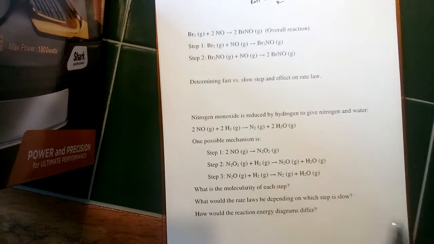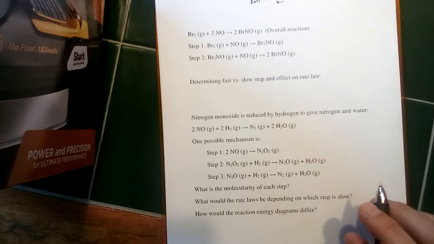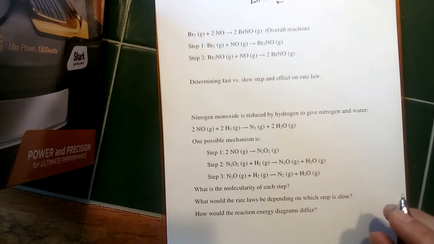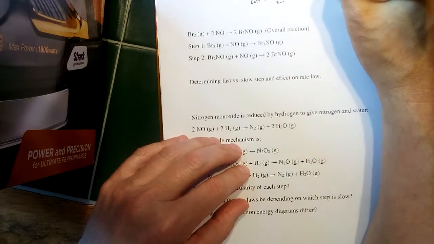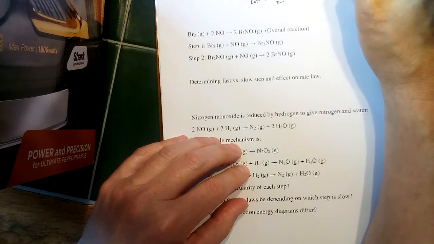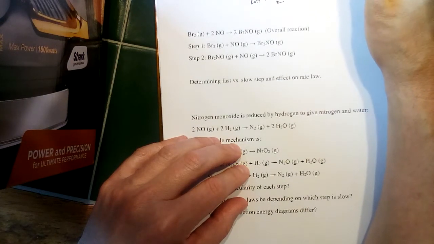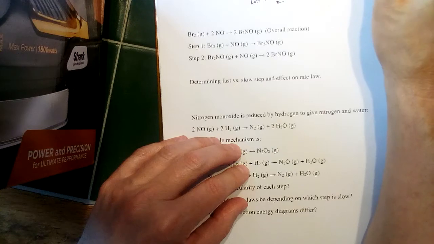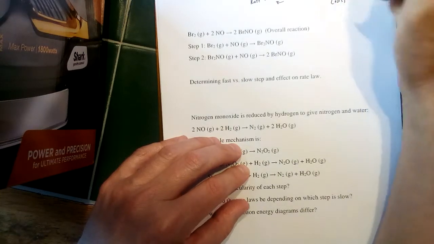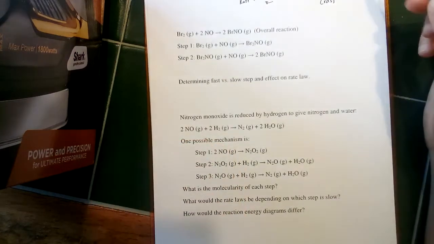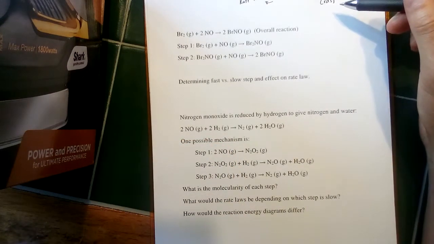One thing that's going to be important for understanding a reaction, actually maybe two things. One is what's called the rate determining step, very often abbreviated as RDS. This is the slowest step in the set of steps that make up the reaction.